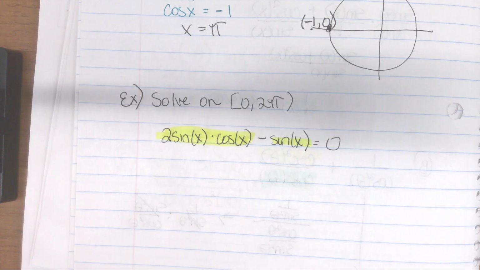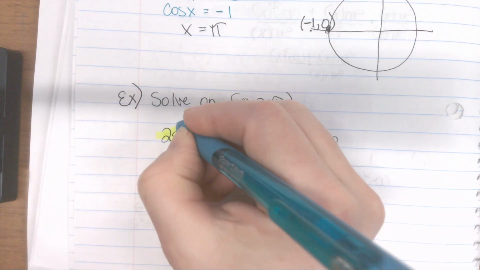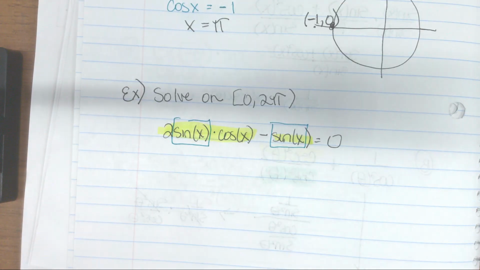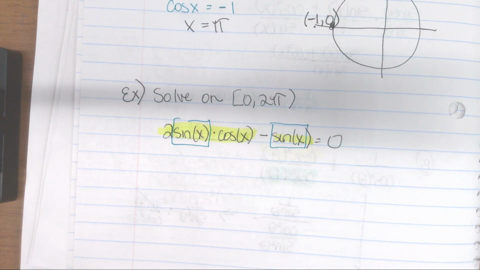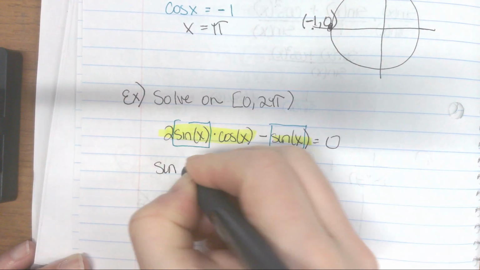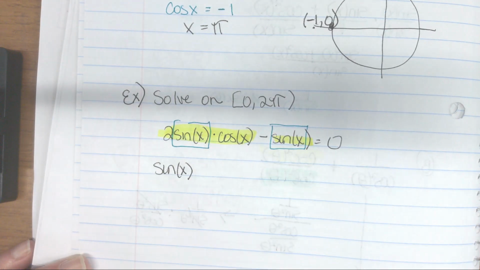What do they have in common? They both have sine of x in common. Go ahead and box that. Okay. So this is where I'm going to use what I call common factoring, if they have a common factor, or we talk about pulling things out to the front. So what I'm going to do now is take that sine and pull it out to the front. So it's sine of x out to the front.